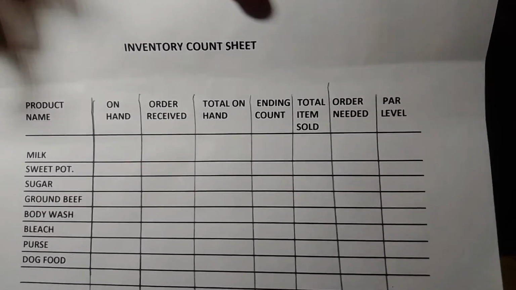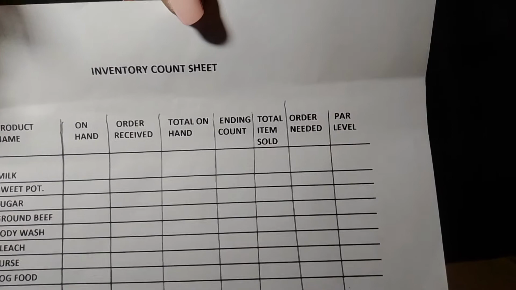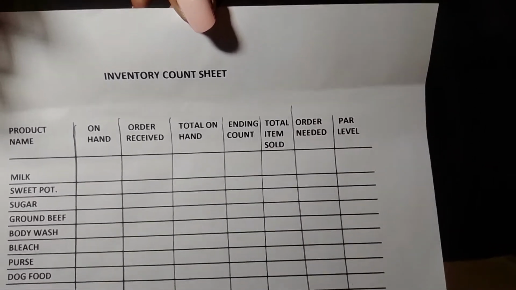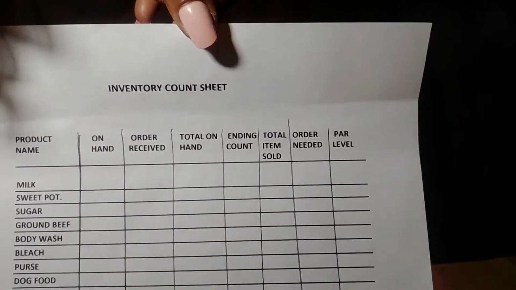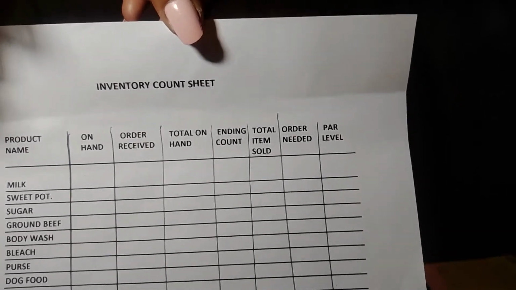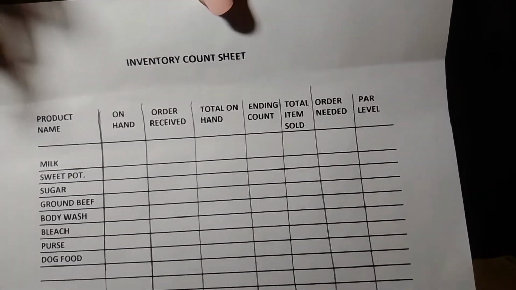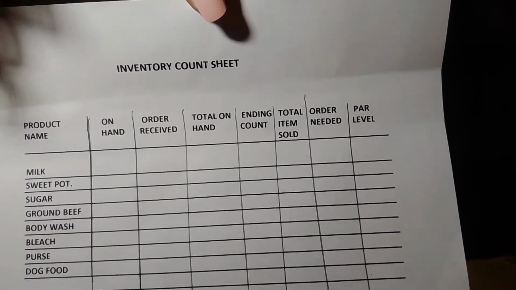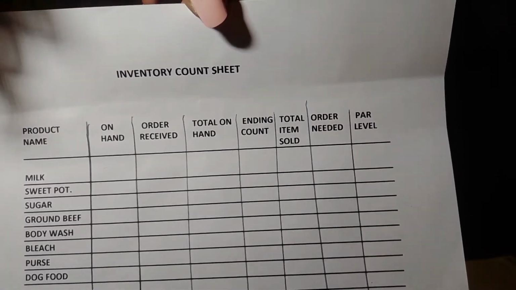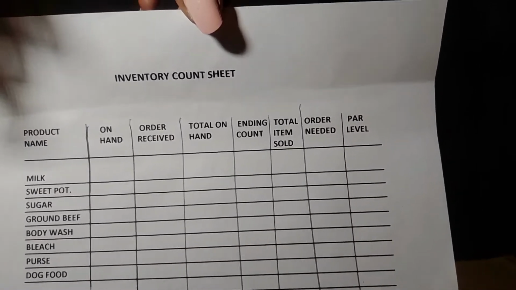On hand is always going to be what you had left in your store last week after you counted inventory. So remember, when we counted your inventory last week, you only had 5 milks in your store, so you're going to put 5 in the on hand spot. Then the next column, order received: you're going to put how many milks the truck driver just delivered to you, which was 5.